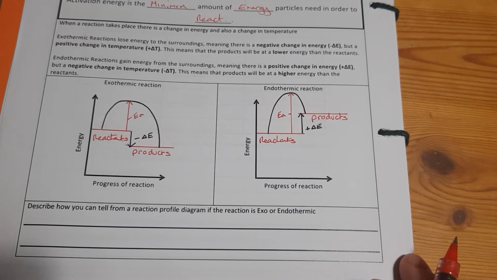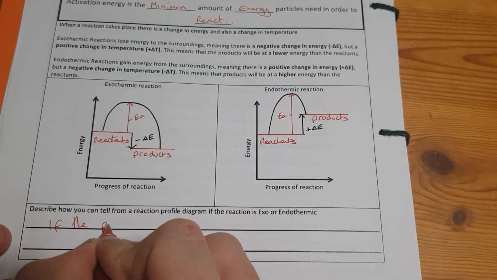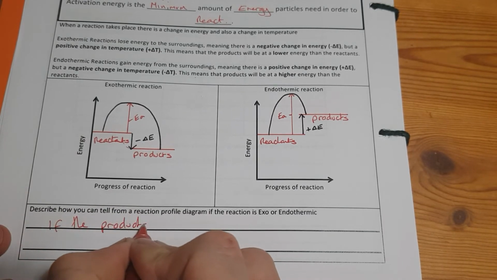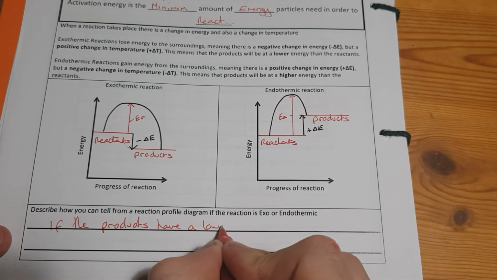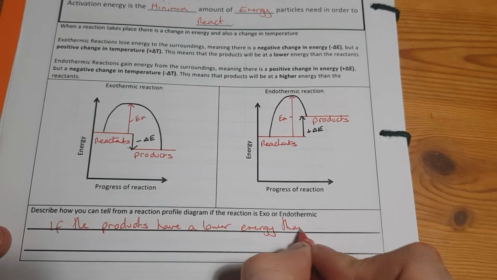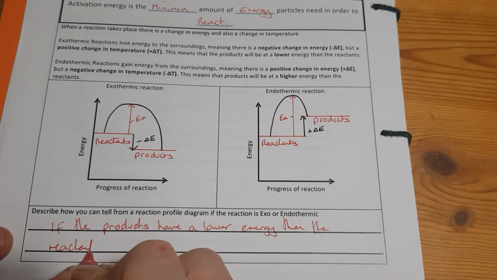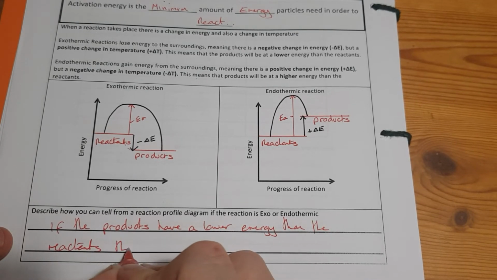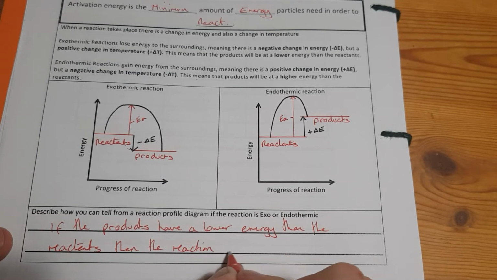So, describe how you can tell from the reaction profile diagram if the reaction is exo or endothermic. Well, simply, if the products have a lower energy than the reactants, then the reaction is exothermic.